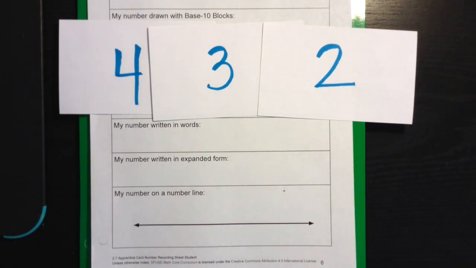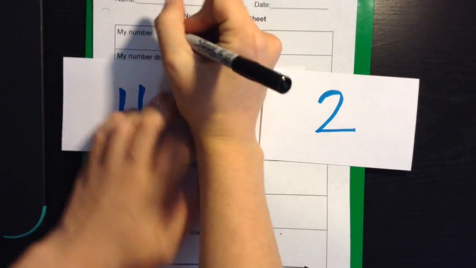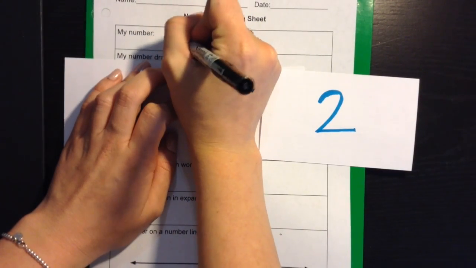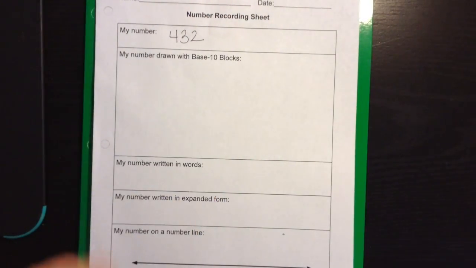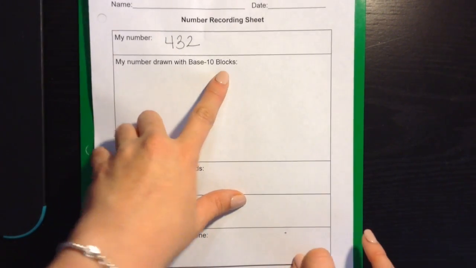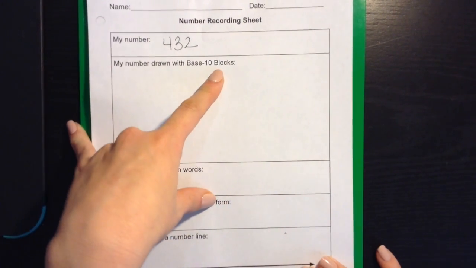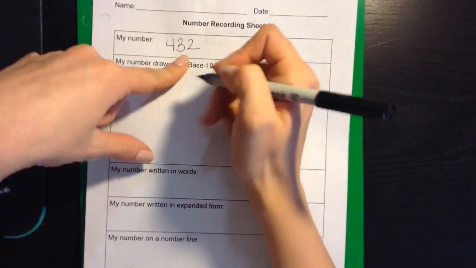So I'm going to write my number up here under the first section where it says my number. Once you draw your cards, you can put them aside. The next thing here says my number drawn with base 10 blocks. So you're going to show me how you would draw this number that you create up here using base 10 blocks.